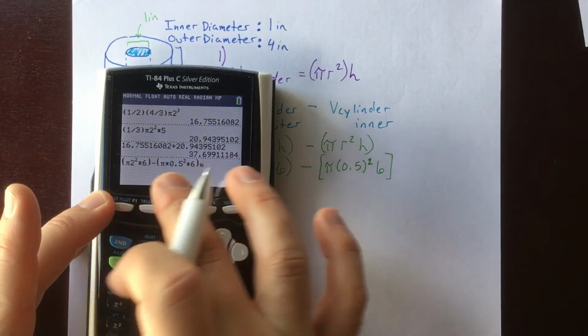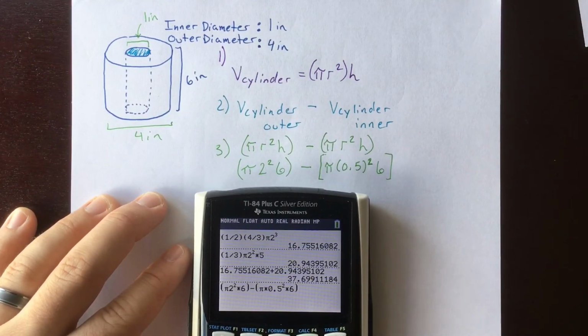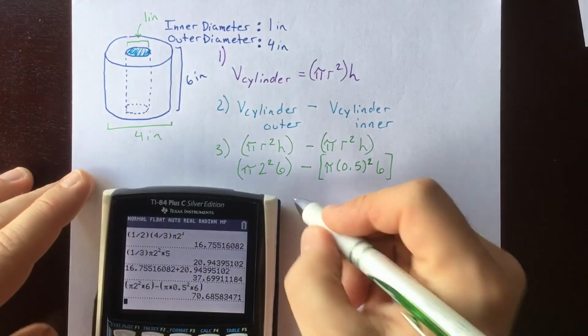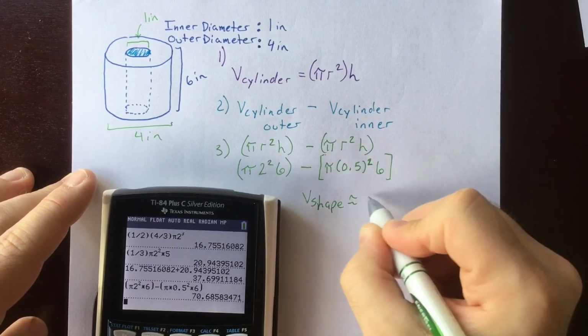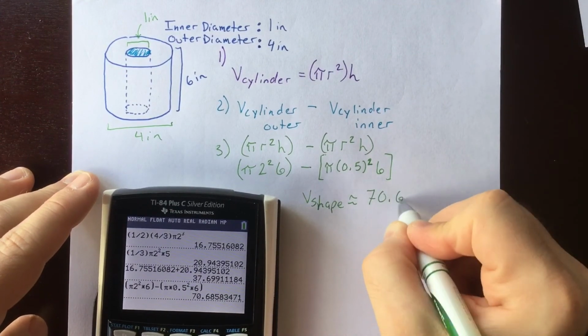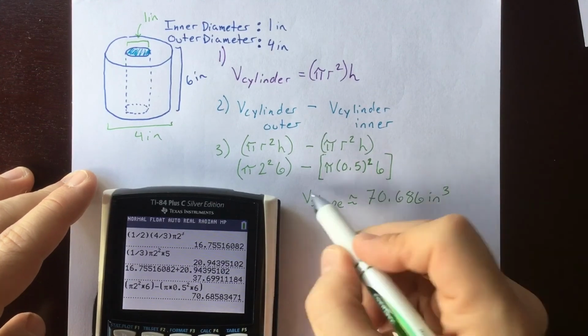All right, double checking to make sure everything is good. Everything looks good. Yes, yes, yes. And we get an approximate volume of 70.686 inches cubed.